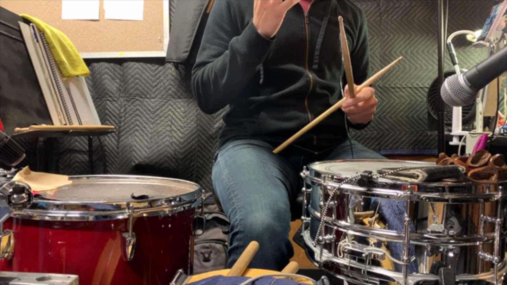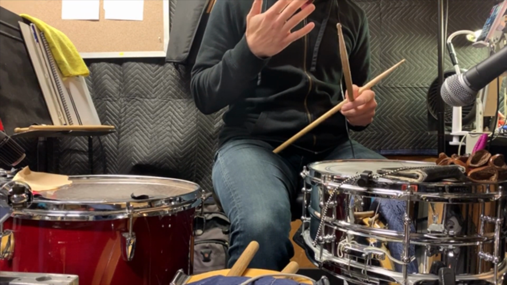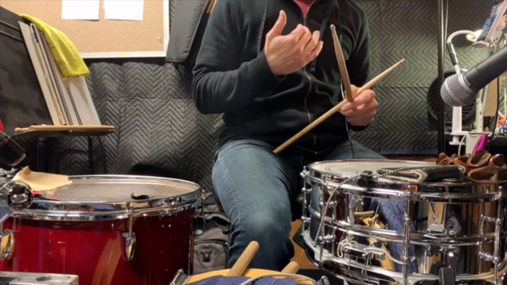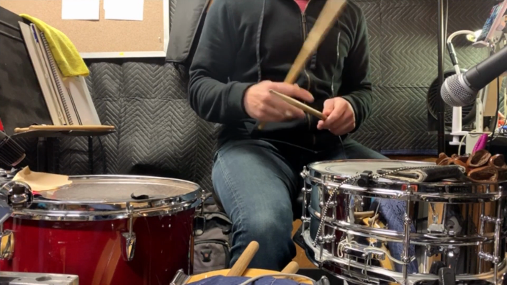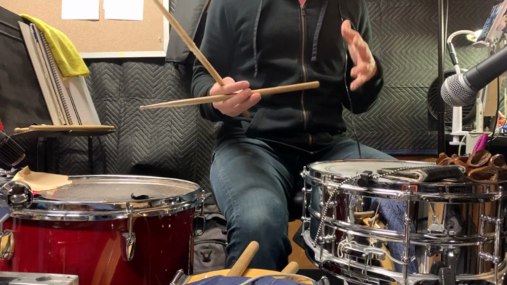That subdivision really is pretty modern. I think it started around fusion time, when we started playing 32nd notes a lot more. So using them as fills is probably the most common thing.